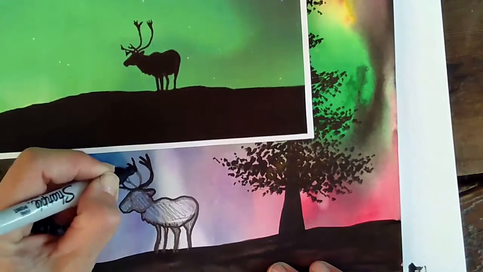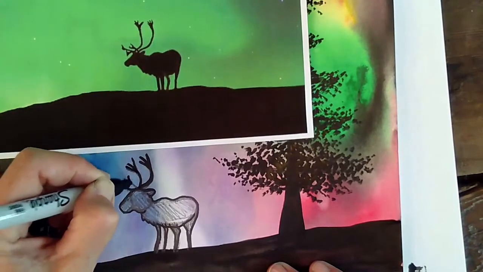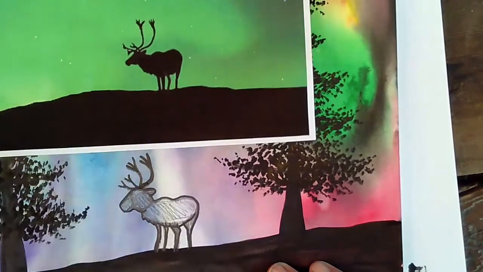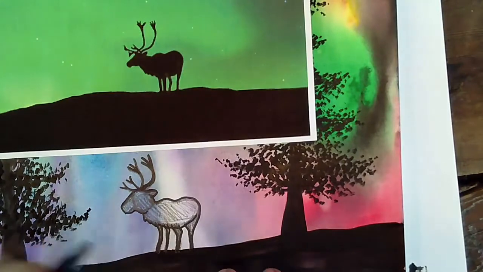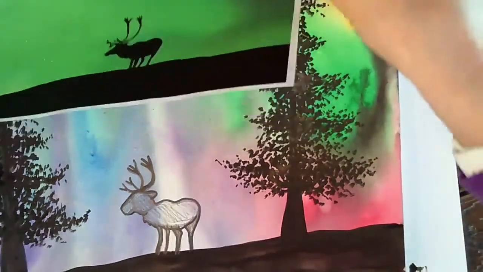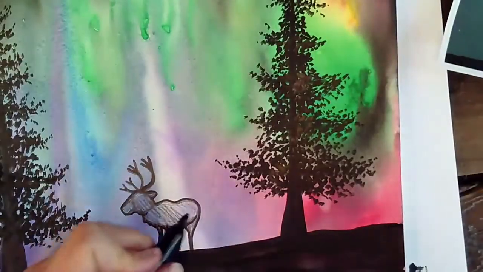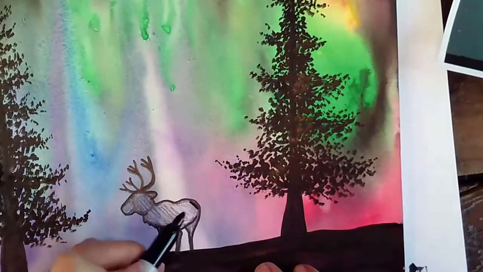Now my antlers are so skinny, I really can't outline them. I'm just actually tracing over my pencil lines. But now I can go in and fill in using the side of my marker.